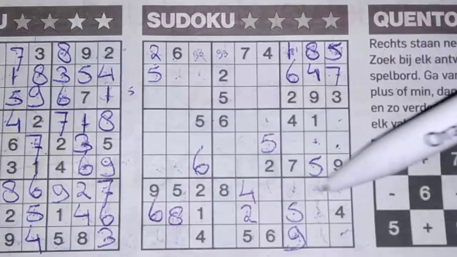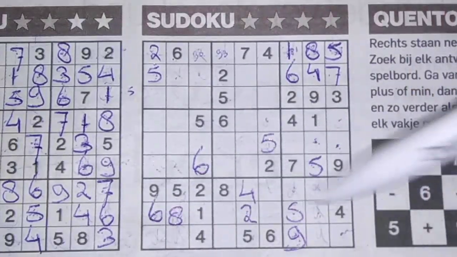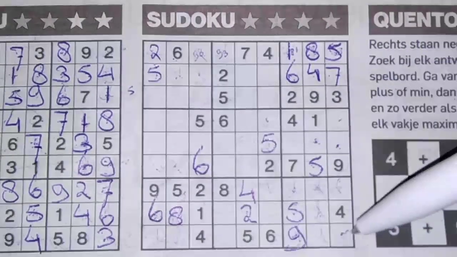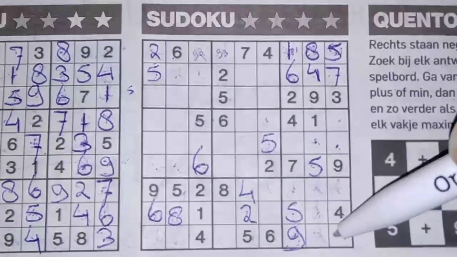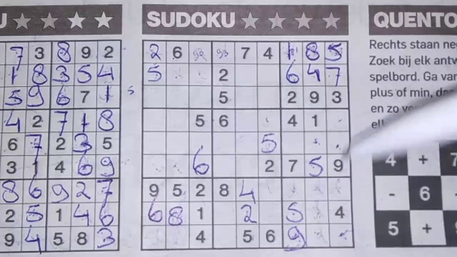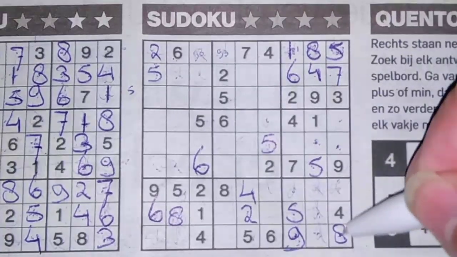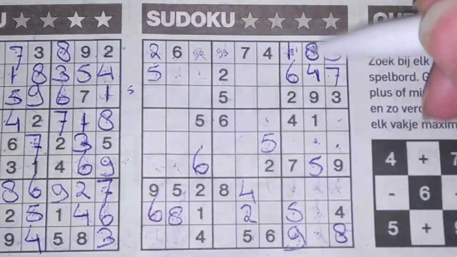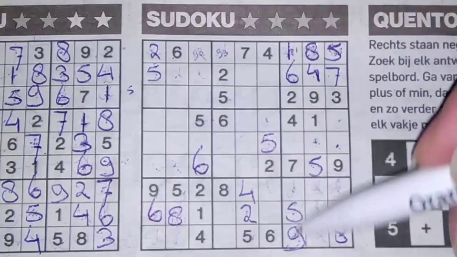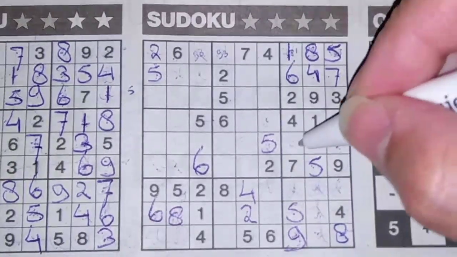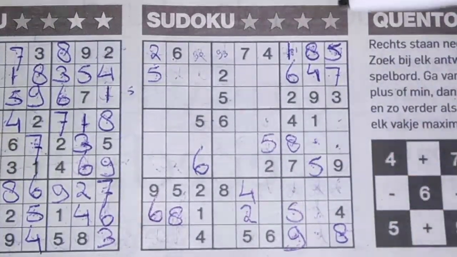the 8 in this row, the 8 in the row below. So in the last row, the only 2 places for the 8 should be here or there. But I see here an 8. No 8 there. 8 should be here. 8 in this column, 8 in the column next. So in that column, the only place for the 8 should be here.